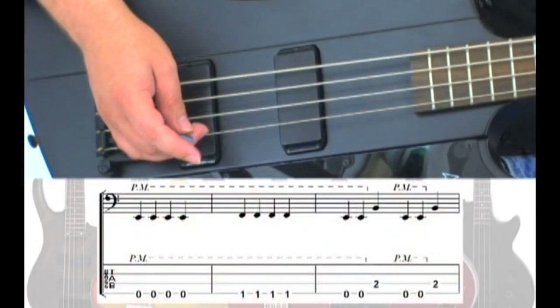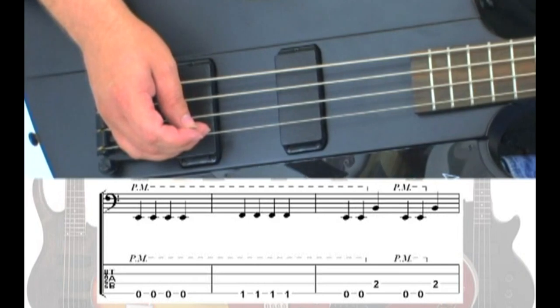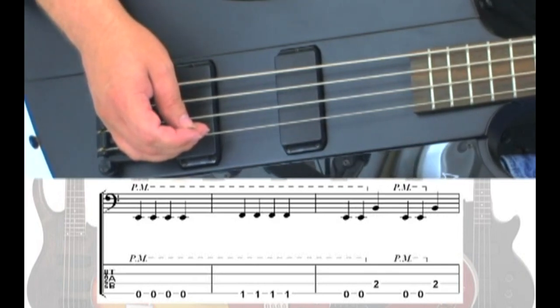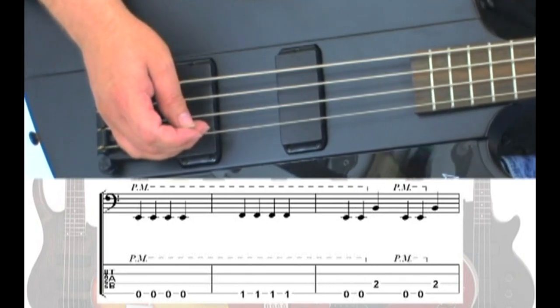The symbol for the palm mute is a P period, M period, followed by a dotted line. The dotted line will extend for as long as you are required to apply the palm mute. Notice the break on the third measure where the B note on the third string, second fret, is not palm muted.